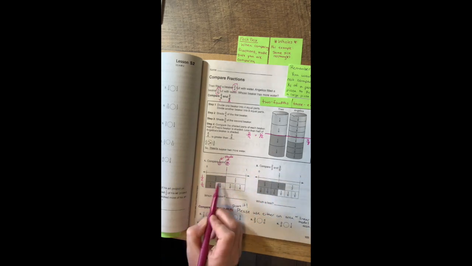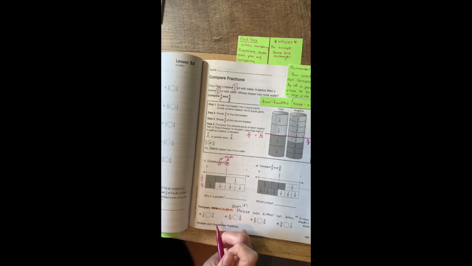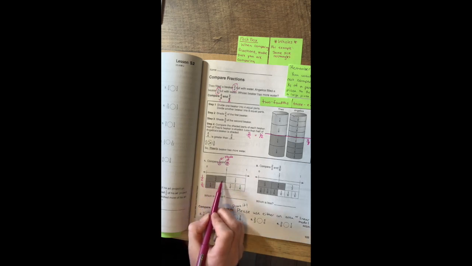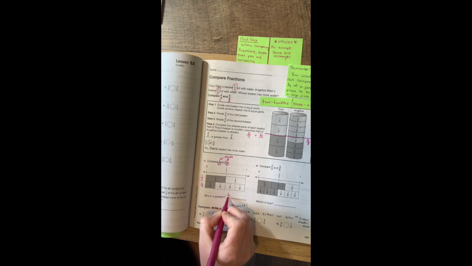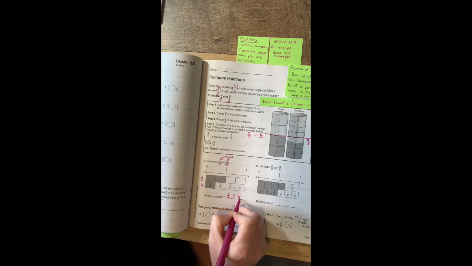So 1/2 compared to 1/4, which is greater? Well, I can obviously tell from my area models that 1/2 is greater than 1/4.